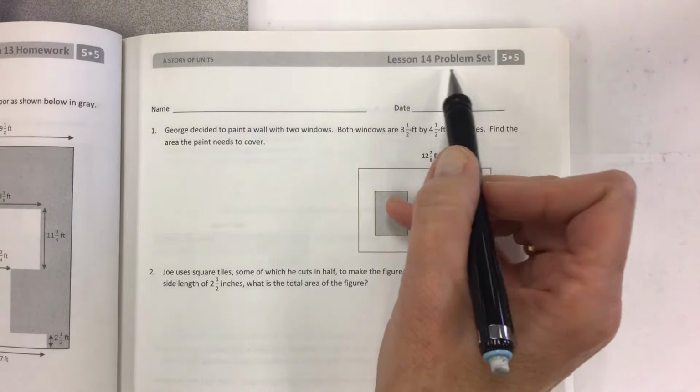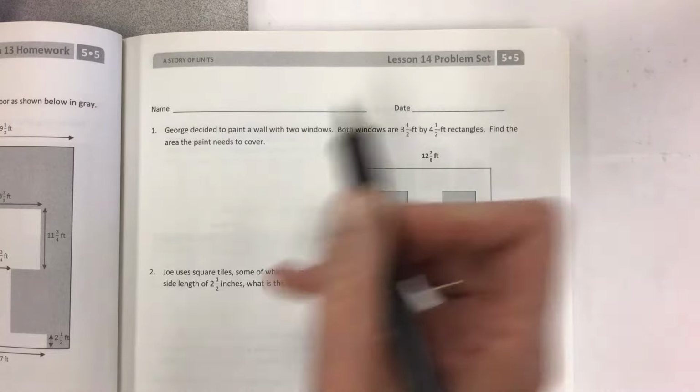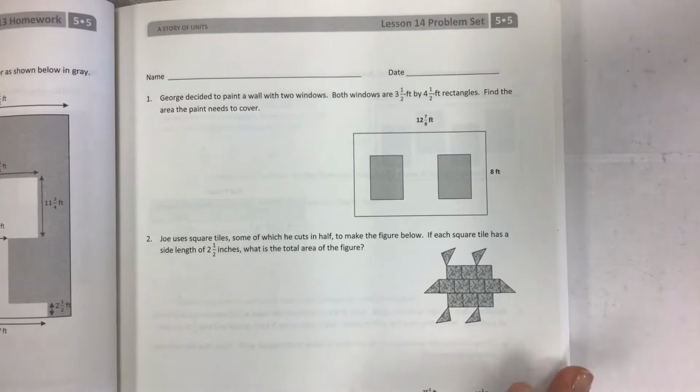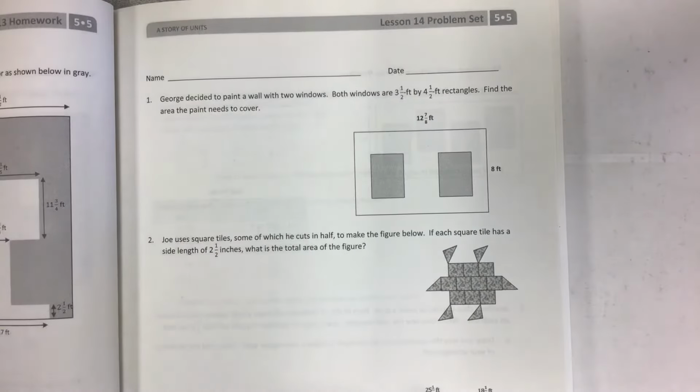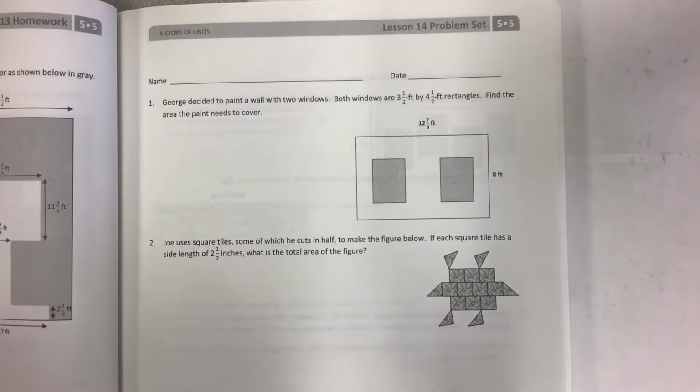So this is lesson 14 in module 5. This is grade 5, module 5, and we're not going to have any notes today because everything in the teacher's manual is in the book today. So it's just word problems and many calculations. So hang in there. Let's get this done.